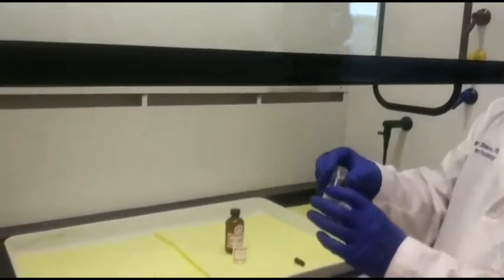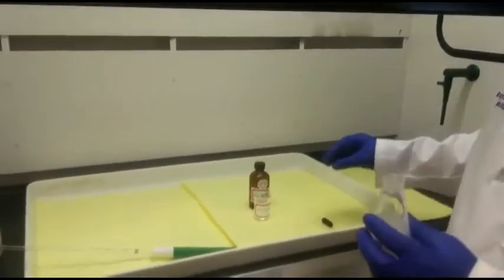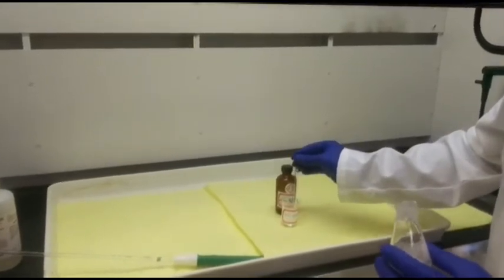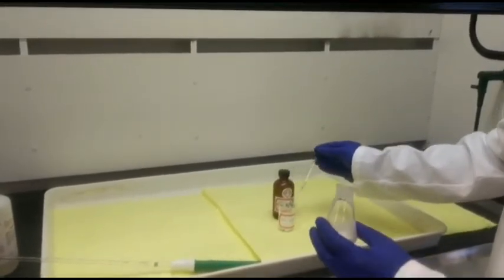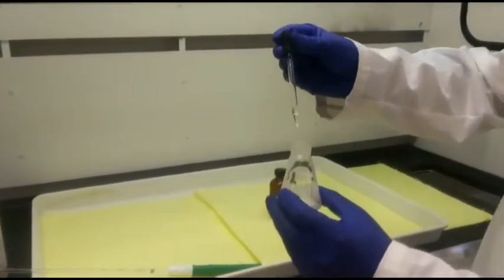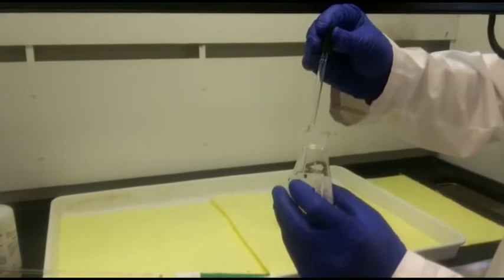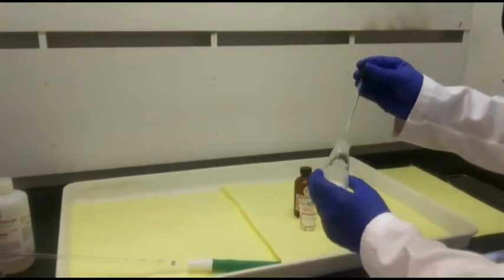Now, the reaction takes place in acidic condition, so I need to add 5 drops of phosphoric acid. So I will add 5 drops of phosphoric acid here. 1, 2, 3, 4, 5. Okay, 5 drops of phosphoric acid.